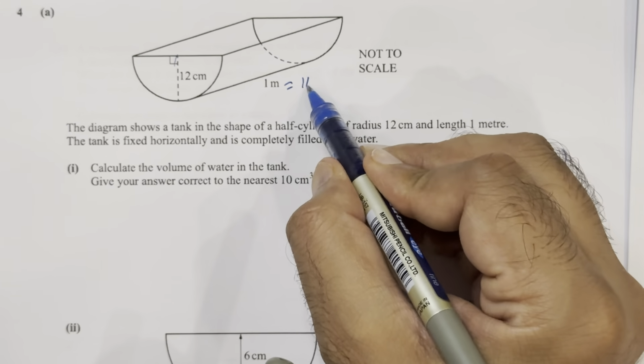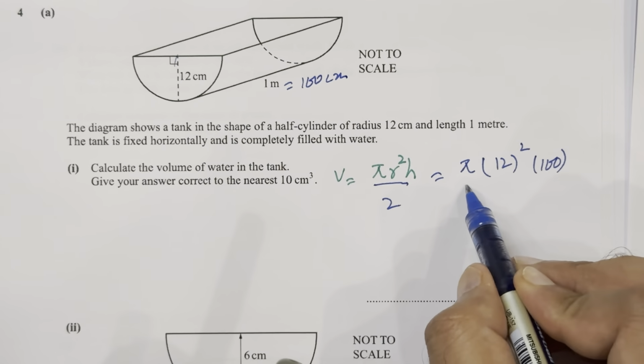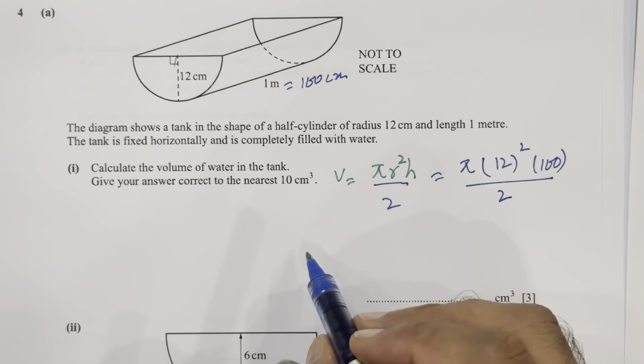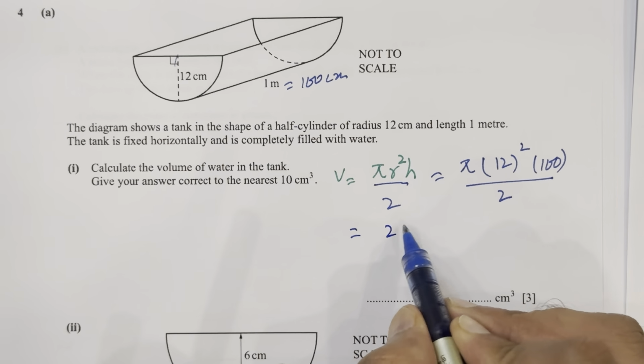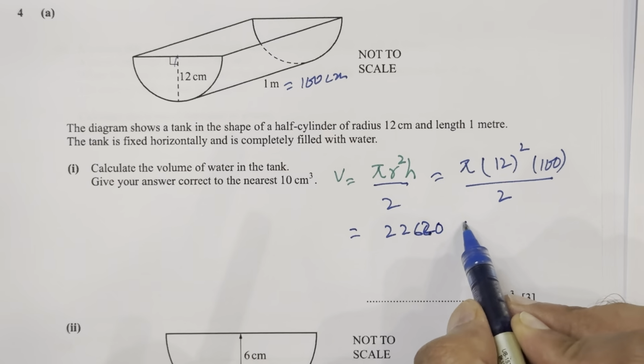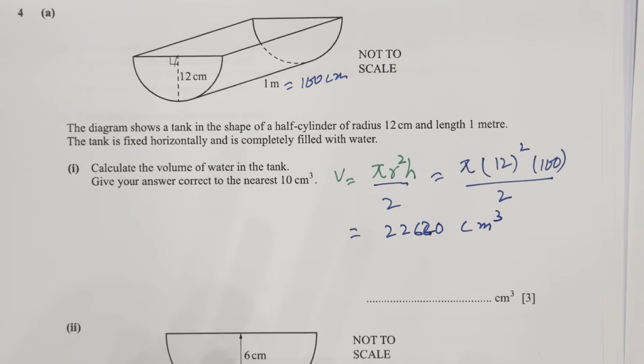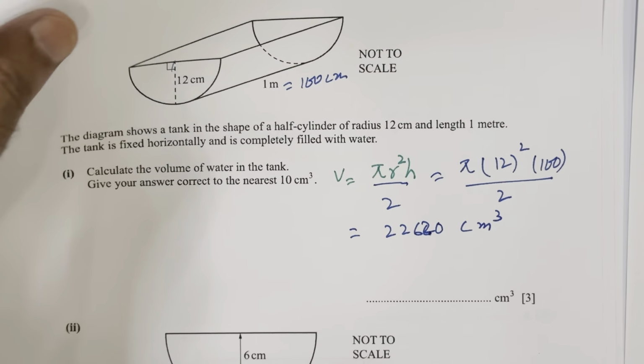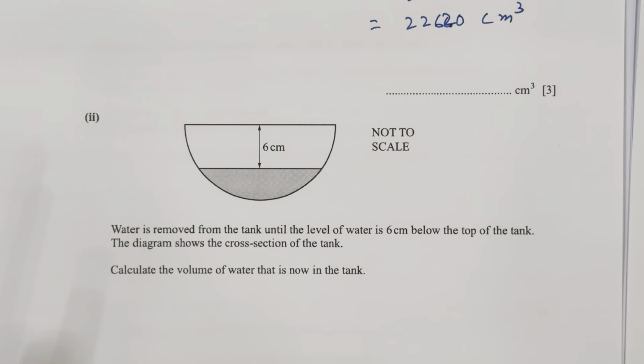So 1 meter is equal to 100 centimeters. After solving it, you get the value of the volume, that is equal to 22620 centimeter cube.